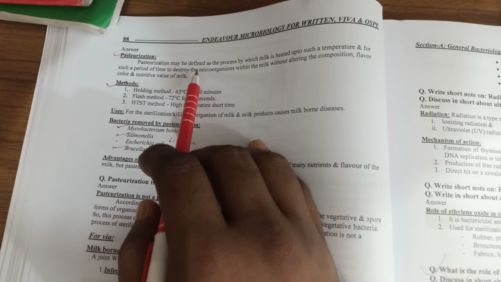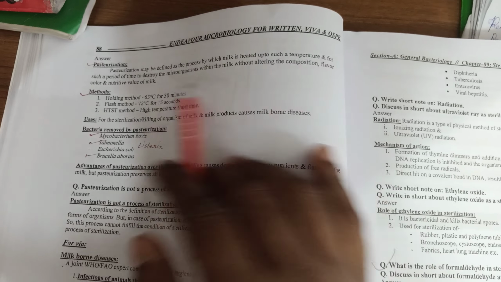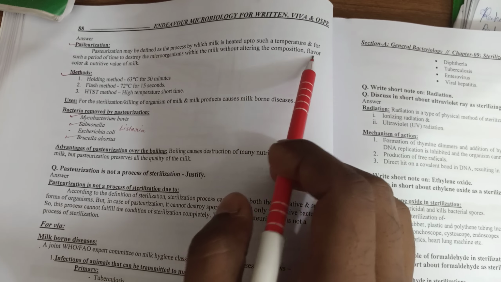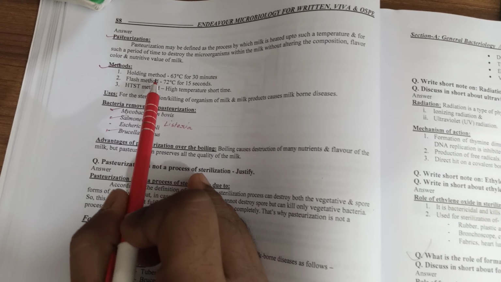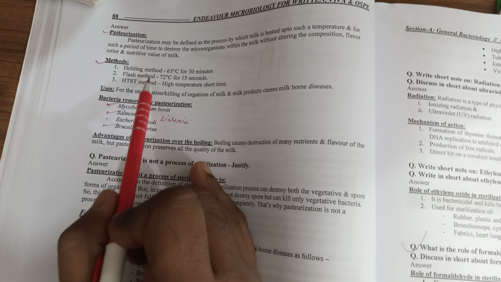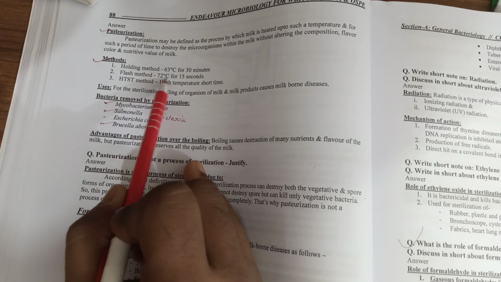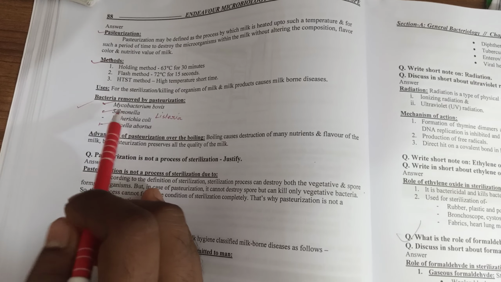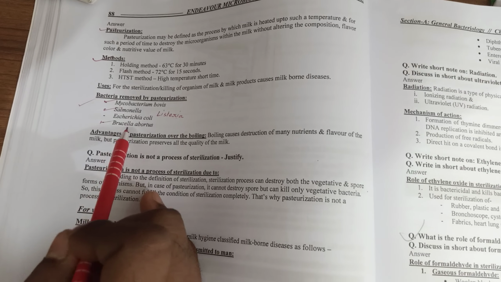Pasteurization. Pasteurization may be defined as the process by which milk is heated to such a temperature for such a period of time as to destroy microorganisms within the milk without altering the composition, flavor, color, and nutritive value of milk. There are three methods: holding method, flash method, and high temperature short time method. Holding method: 63 degrees centigrade for 30 minutes. Flash method: 72 degrees centigrade for 15 seconds. Examples of organisms destroyed by pasteurization: Mycobacterium, Salmonella, Listeria, Escherichia, and Brucella.